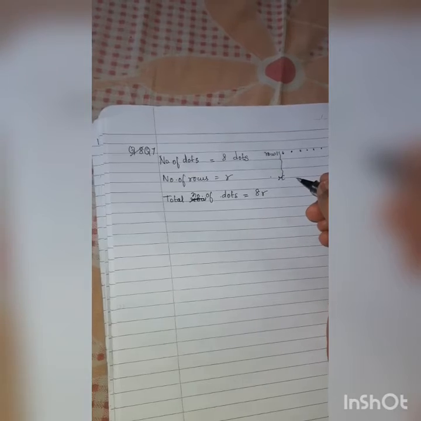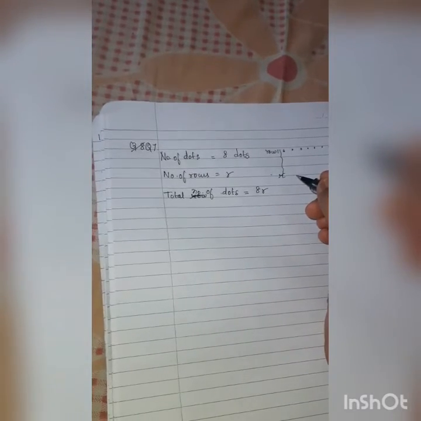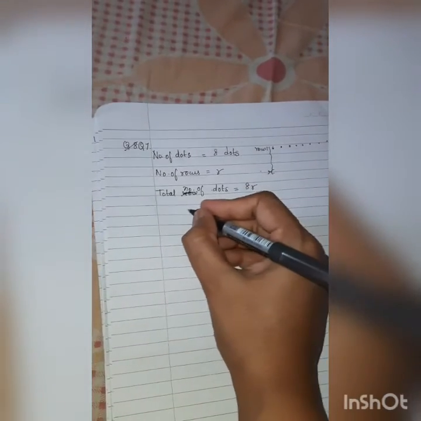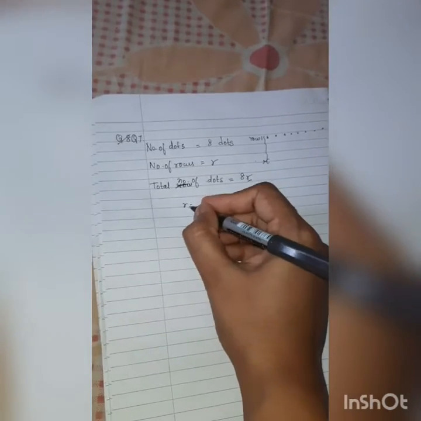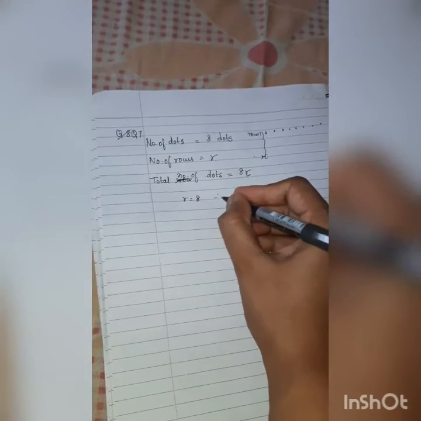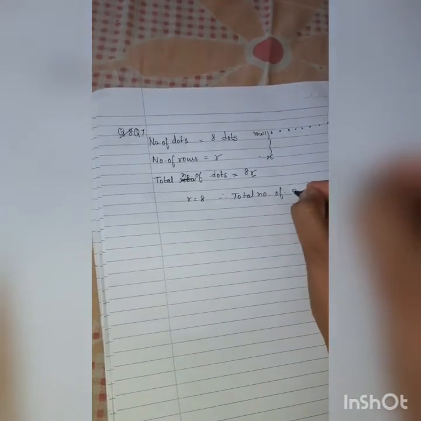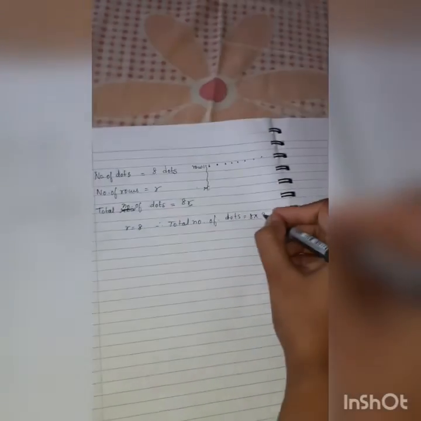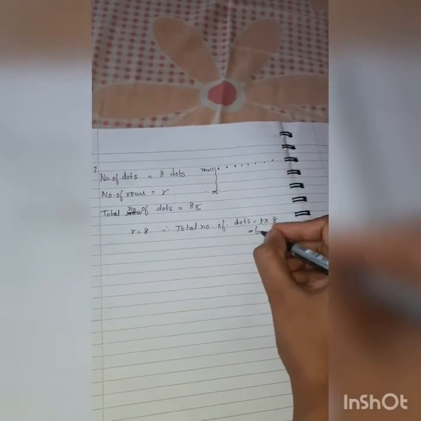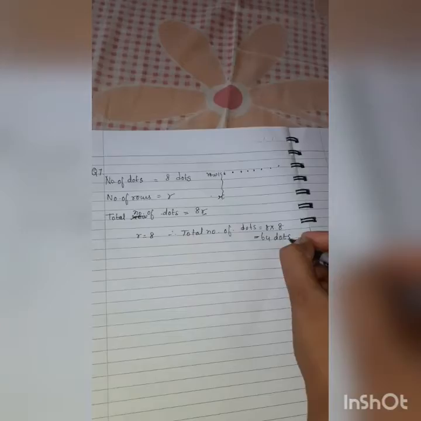Then there is another question. If there are 8 rows, then how many? So R equal to 8. How many total dots? Therefore, total number of dots equal to 8 into 8, 64 dots.